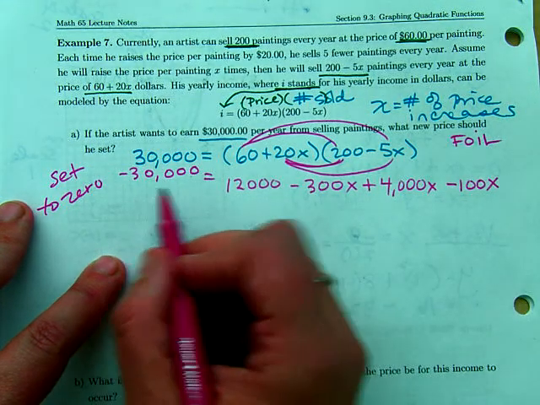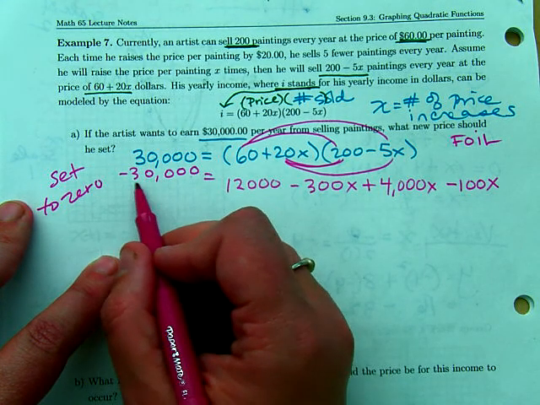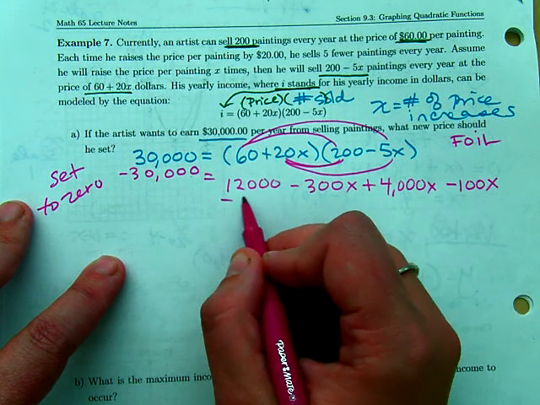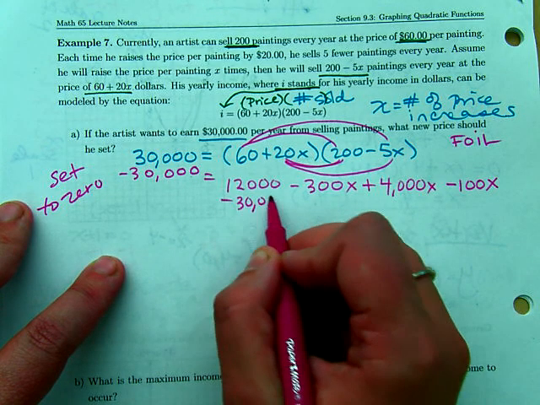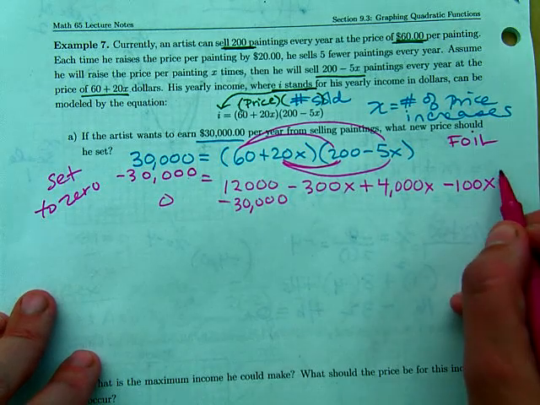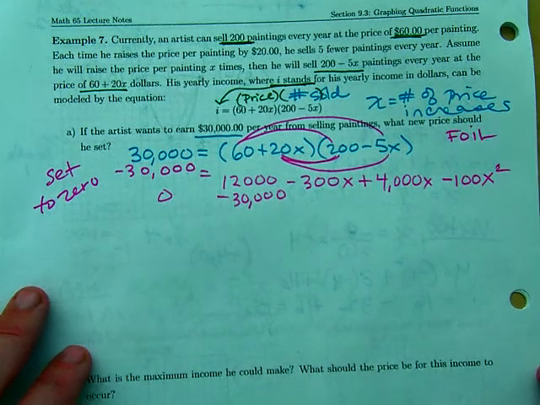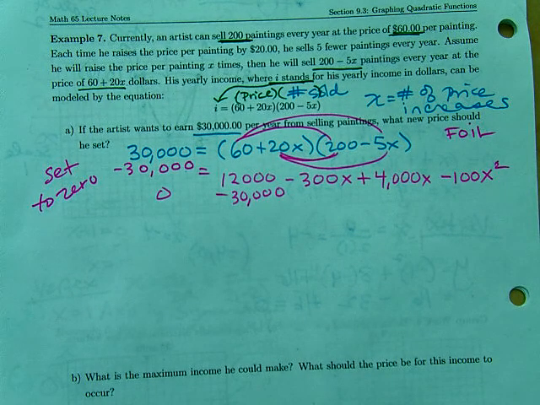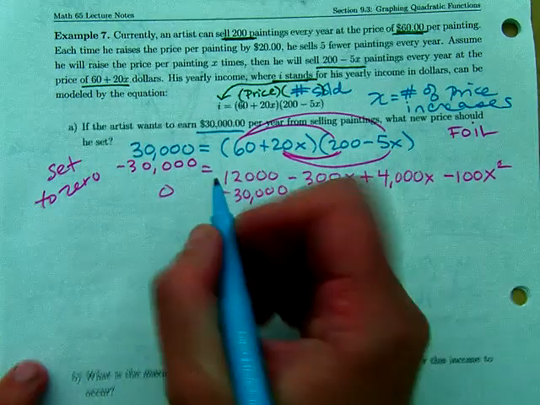Okay, we're going to want to set it equal to 0, so I'm going to be subtracting the 30,000 from both sides, right? Oops, and that's x squared, you guys. You see it? Did you catch that little mistake that I made? X times x is x squared. Okay? So let's simplify all of this.